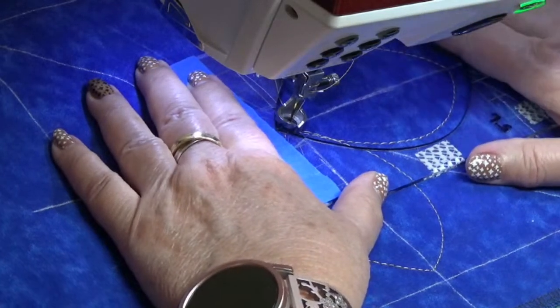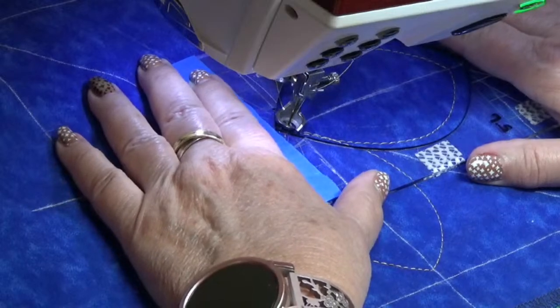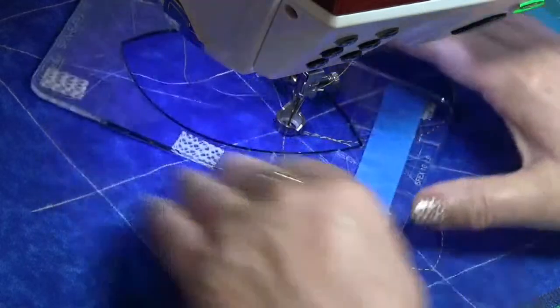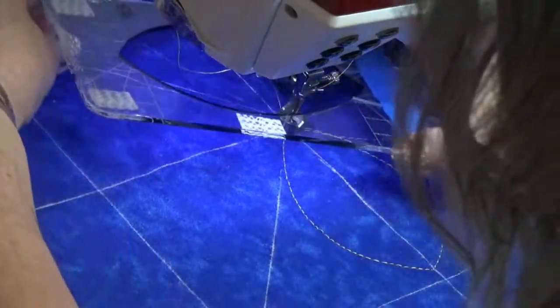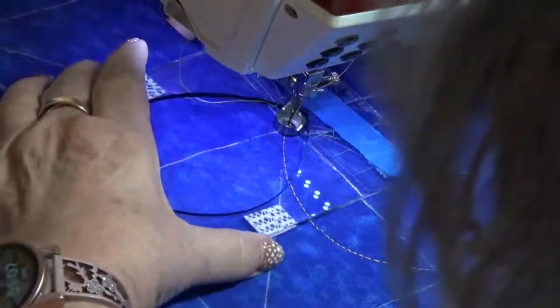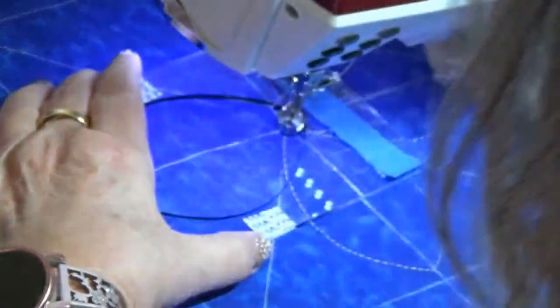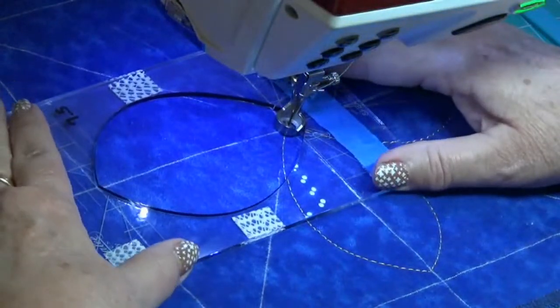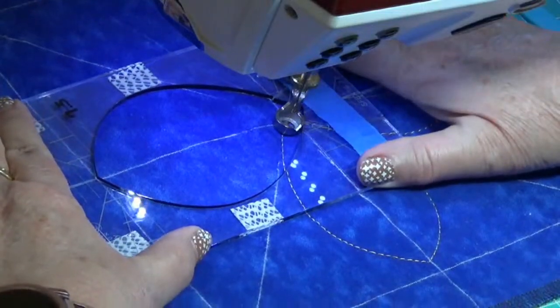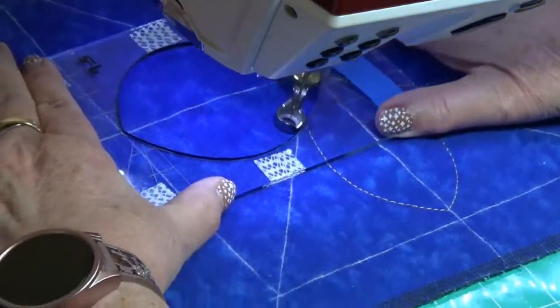There we go. Okay. Now we're going to go to the opposite side, moving my threads, lining that up, and off we go.